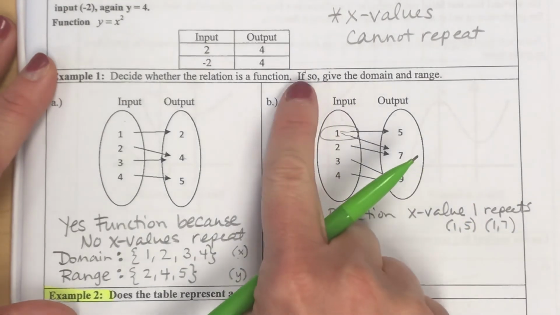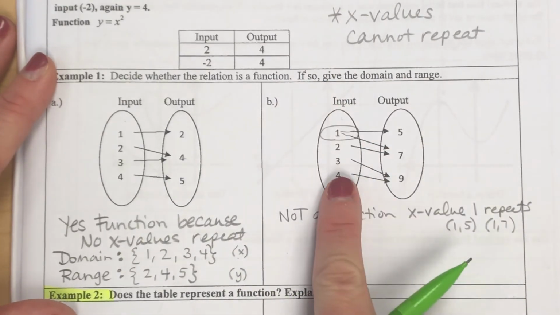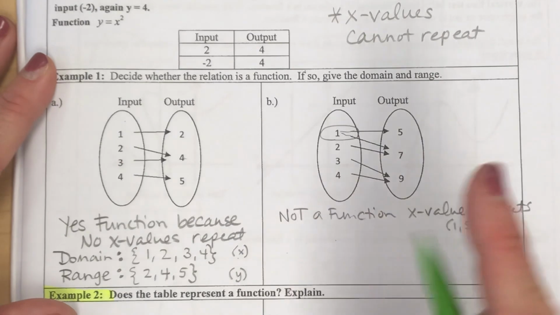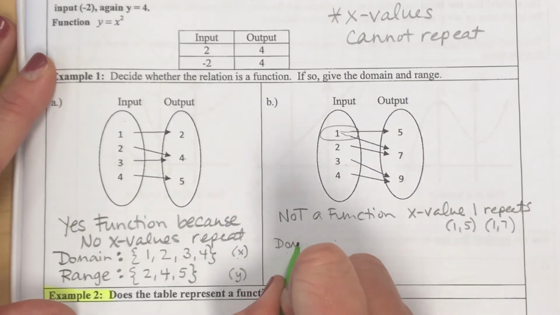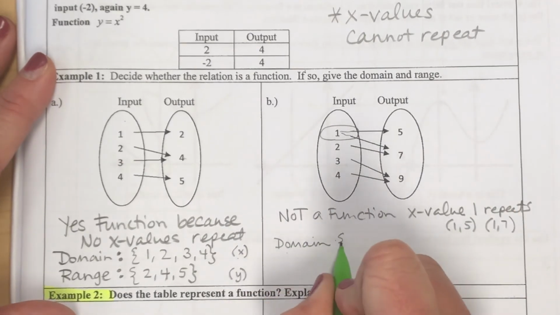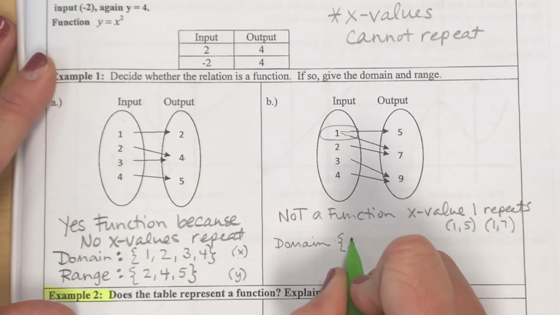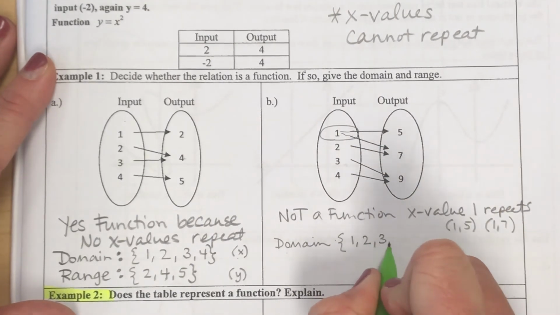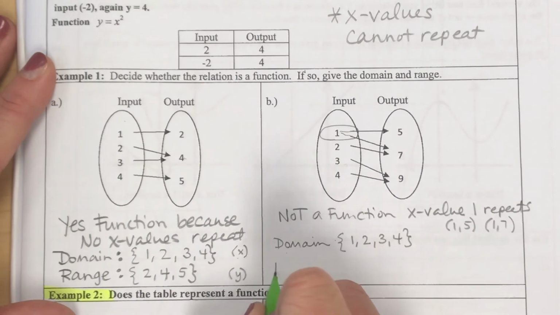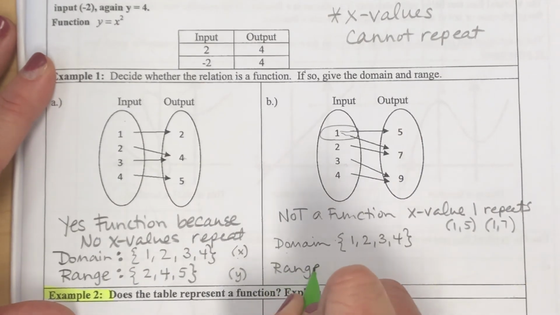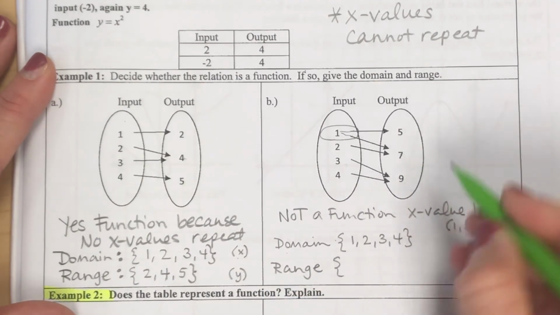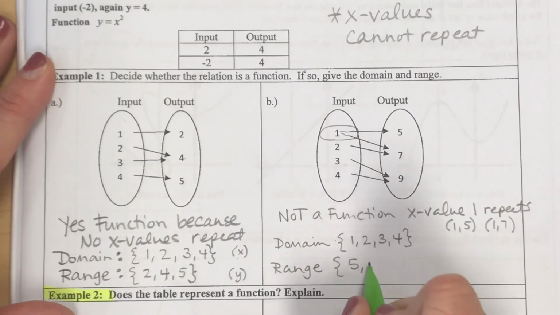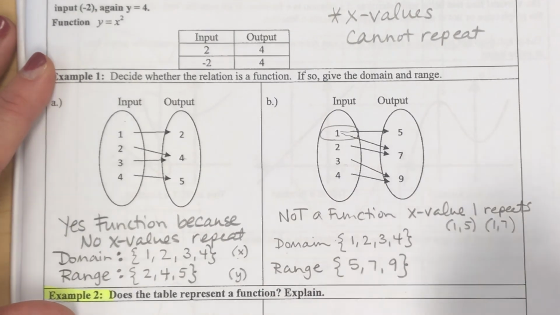And even though it says if so, give the domain and range, it's good to practice, so I will write the values for the domain here. The values of my inputs in order least to greatest are 1 and 2 and 3 and 4. And then the range, the values for the outputs in order least to greatest is 5 and 7 and 9. And that's it.